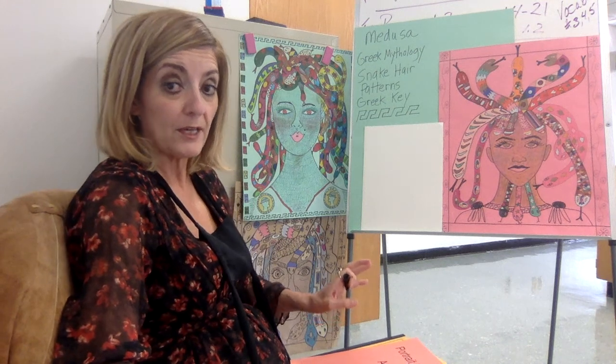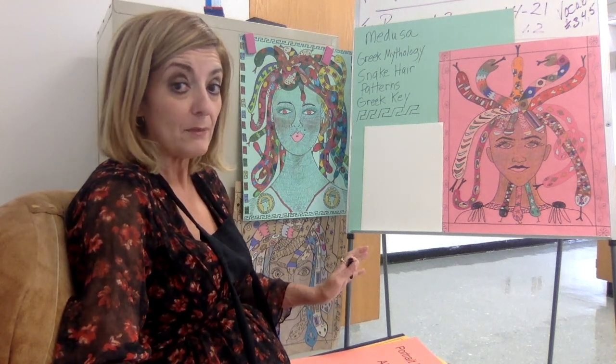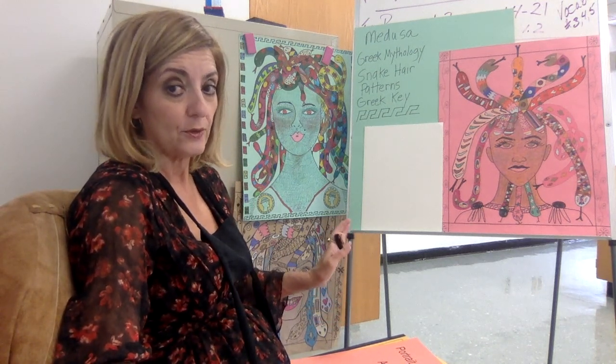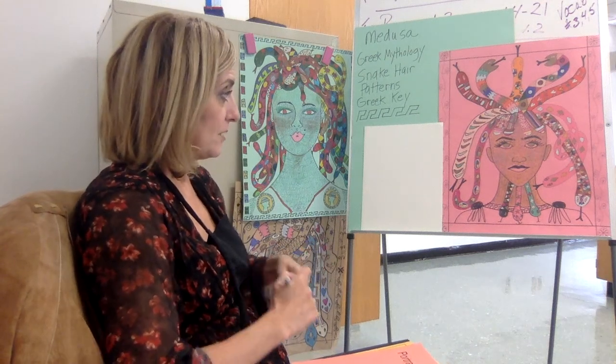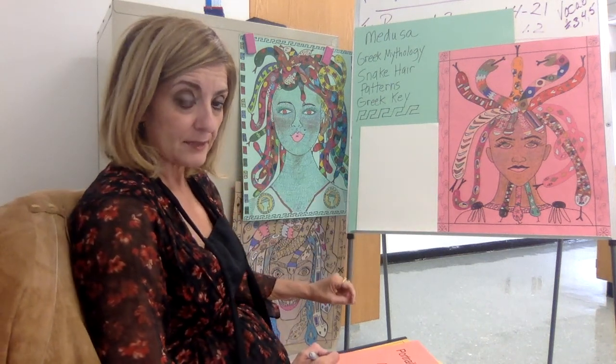Now, when you're doing this project, you don't have to use Greek patterns, but I would like you to at least try the Greek key. When I've done this project in the past, I've done it on a larger piece of paper with a border, and I made sure that the students used Greek patterns for the border, but not Greek patterns for the snakes.